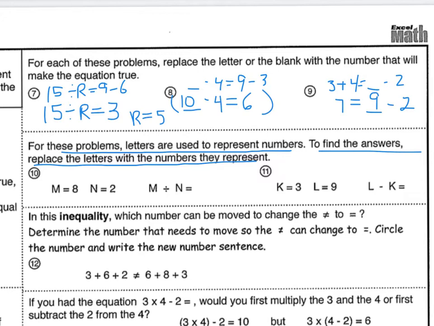So these are actually the easiest problems that you're going to see in the lesson. M is equal to 8, N is equal to 2. So if I put an 8 in there for M and a 2 in for N, then I have really 8 divided by 2, which of course is 4. The answer to that one is 4. Copy my work there onto your paper, and then pause the video and try number 11.